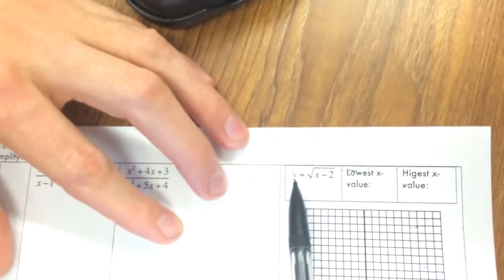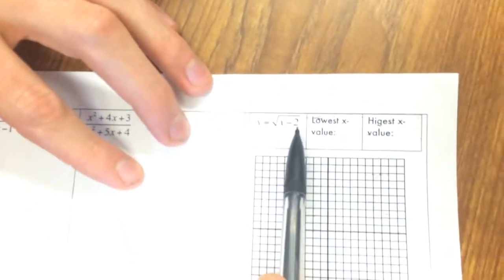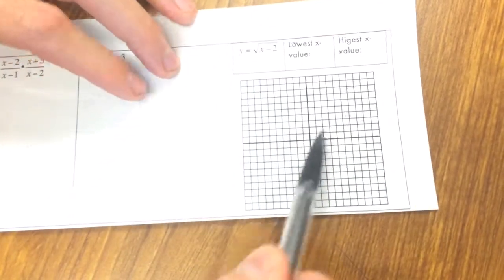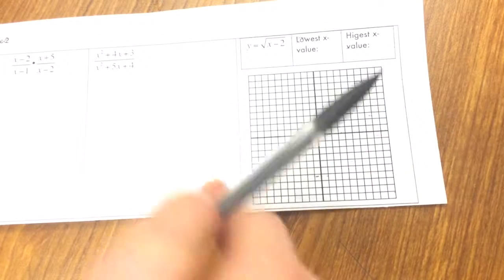But to check out what the problem is, it's on your Gluon, or it's not in your Gluon, and you have no idea what that means because you're someone in a different country that's watching this, or at a different school, and you have no idea who I am. So the problem is we want to graph the square root of x minus 2. So can you zoom in on this? All right, so this is what we're trying to graph. Y equals the square root of x minus 2. And then it asks for the lowest x value and the highest x value. And we've got a handy-dandy little graph here. So the tools that we need are a pencil and a calculator.